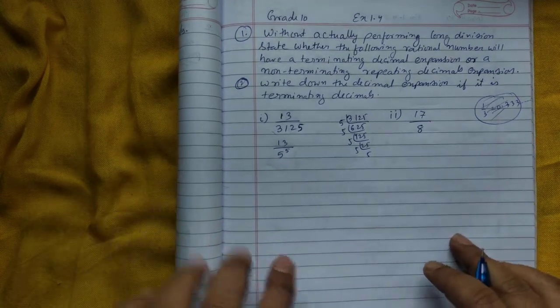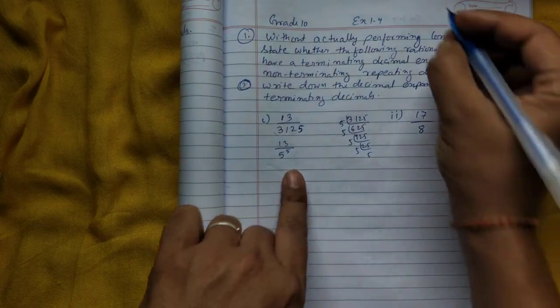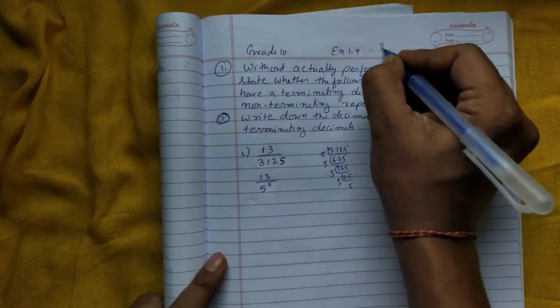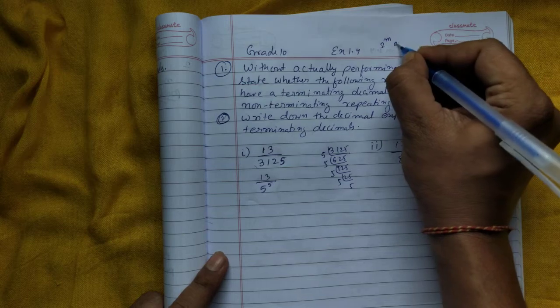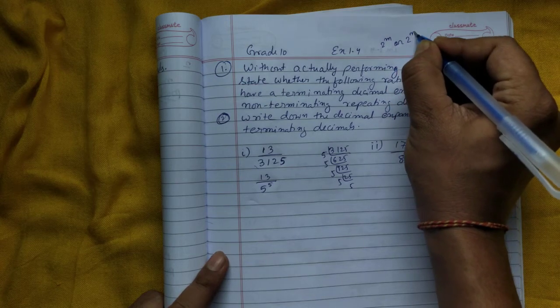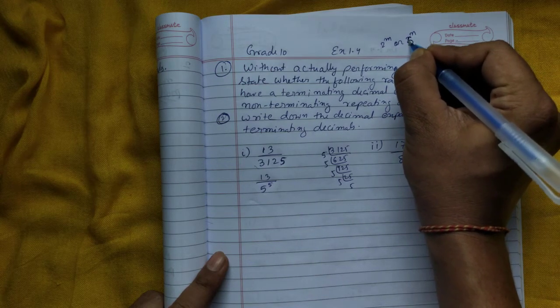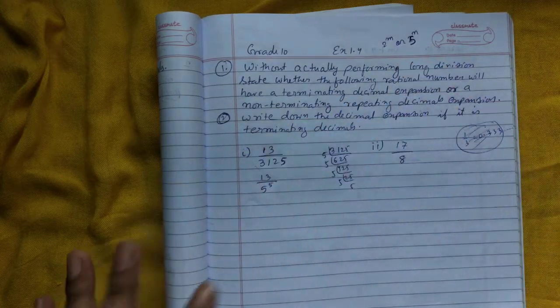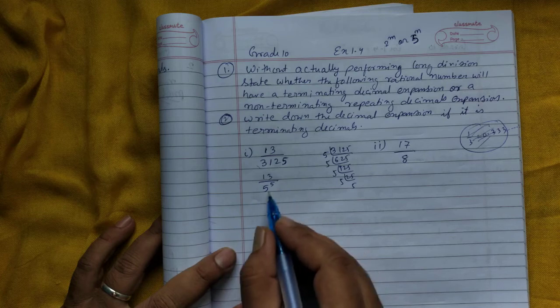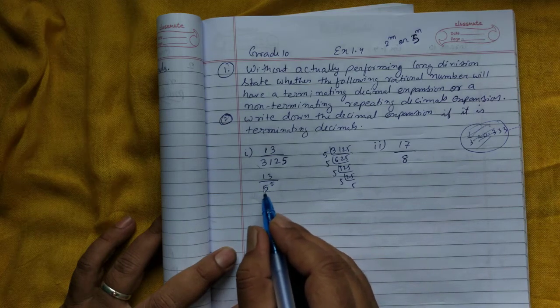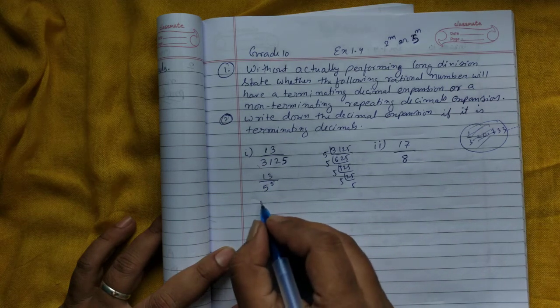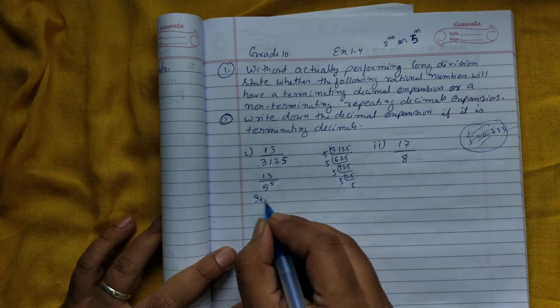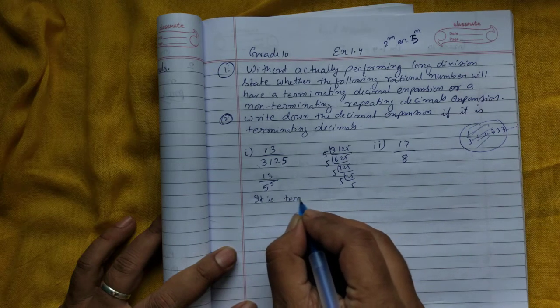Now remember, if you get a factor of 2 to the power m or 5 to the power n, if you get a factor of 2 or 5, that means it's a terminating decimal. So we can say, since we get a factor of 5 to the power something, it is terminating.